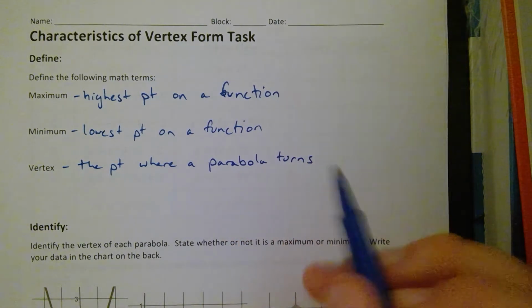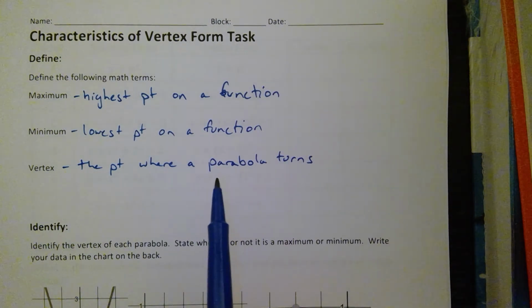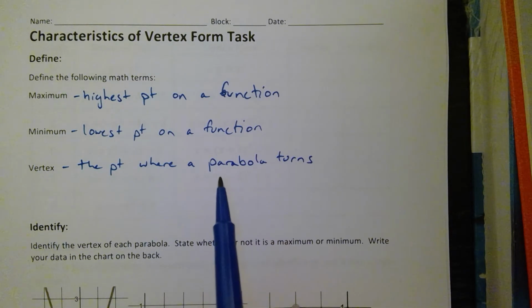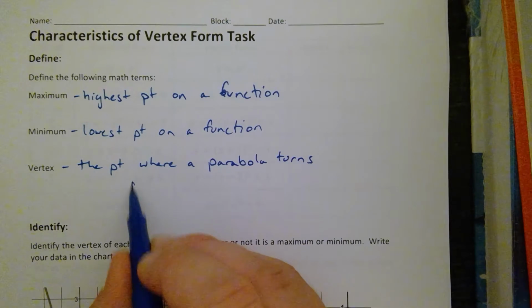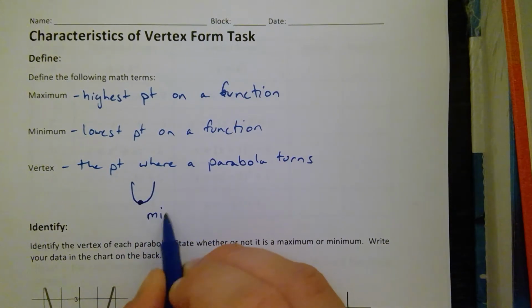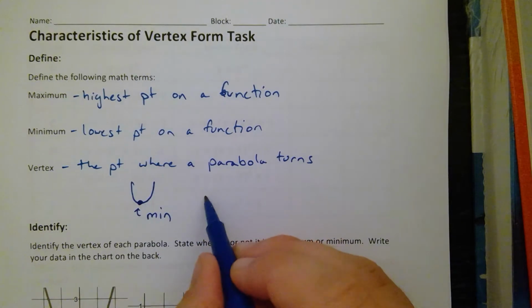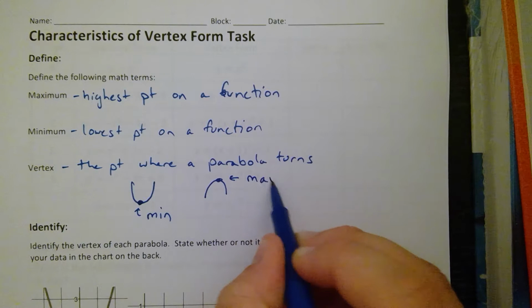Now, turns is a little bit vague. And I'm being very specific here by just saying parabola. Vertices happen in a number of functions, but for now we're just going to talk about parabolas. Okay, so here would be a vertex that is a minimum, and then here's another vertex, a maximum.